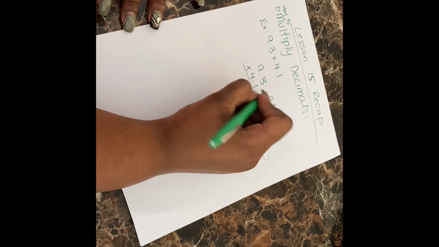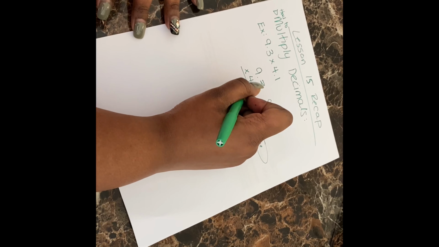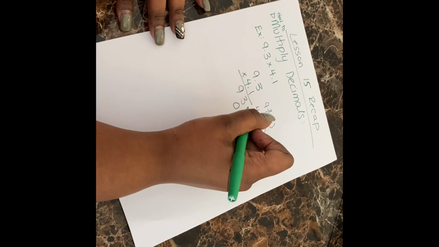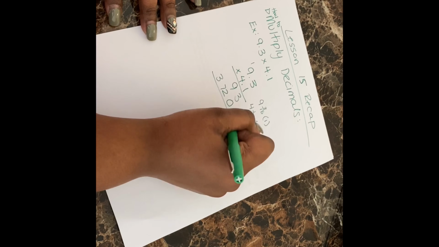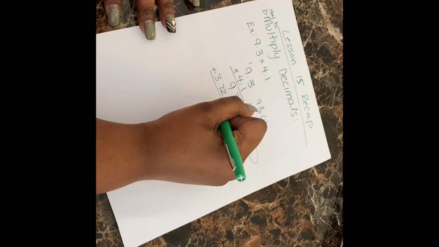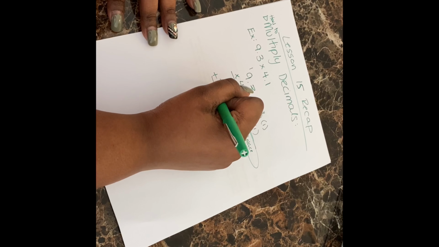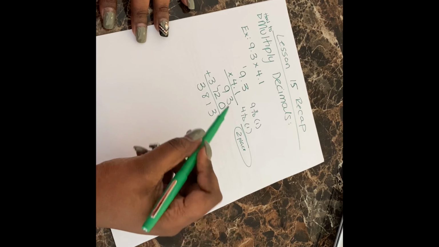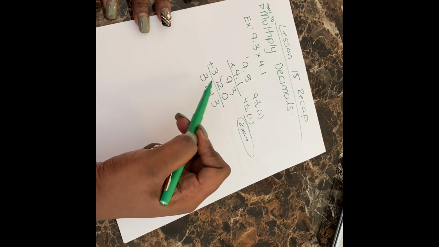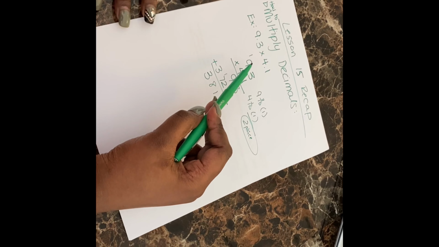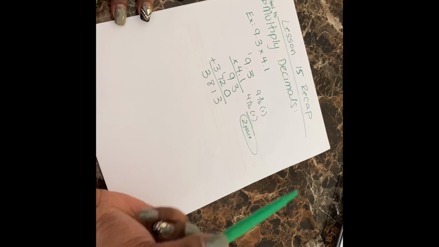multiplication. So 3 times 1 is 3. 9 times 1 is 9. We're just going to do our basic standard algorithm like we will always do. So just really quickly. And then once we get our answer to our standard algorithm, we know that 3,813 is not reasonable given that we multiply 9.3 times 4.1.